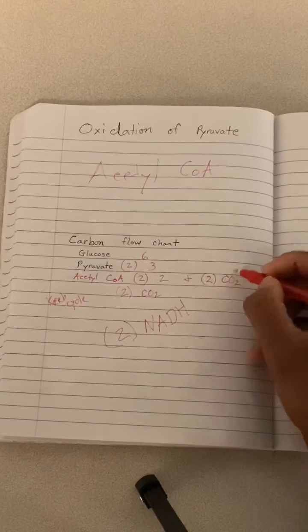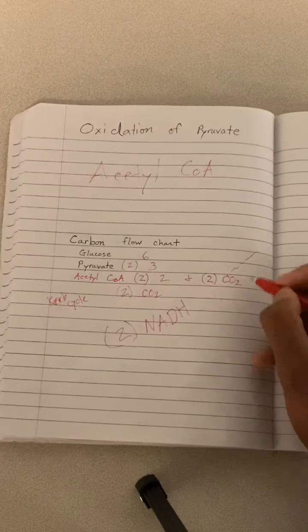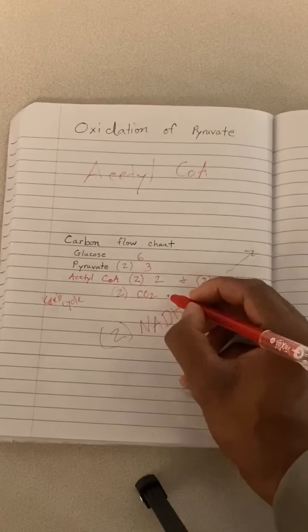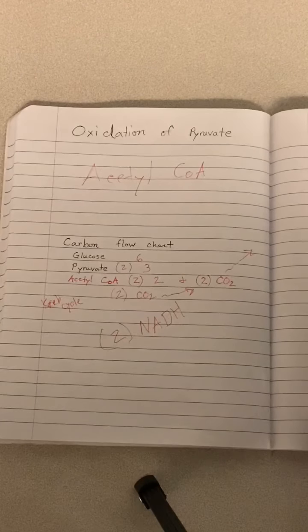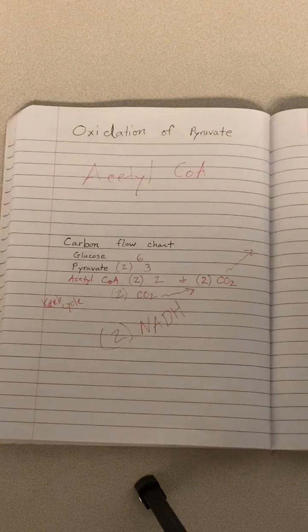So these two molecules of CO2 have left, and these two molecules of CO2 will leave the cell also.